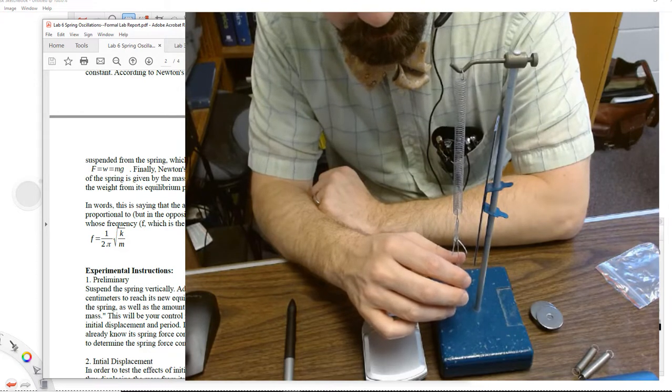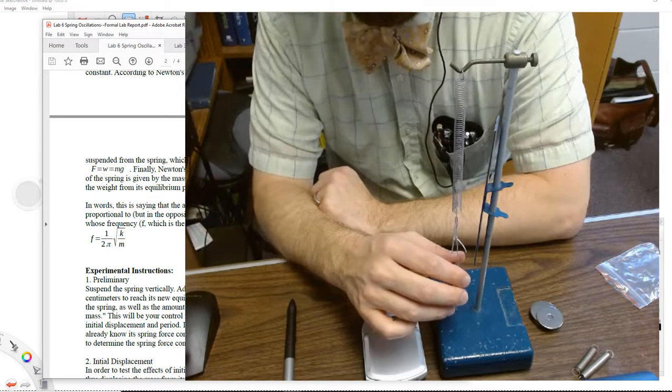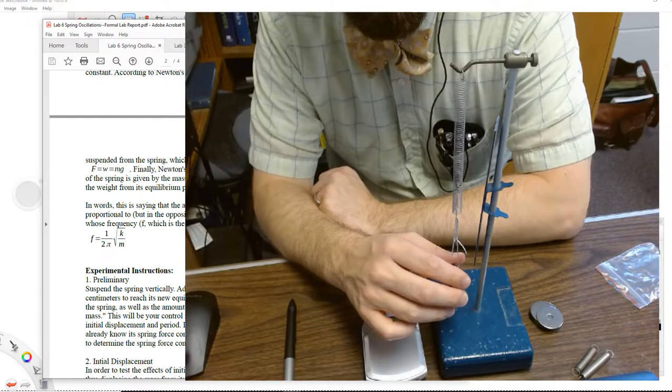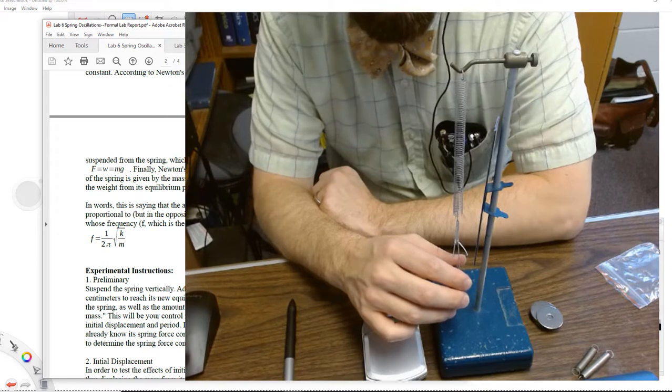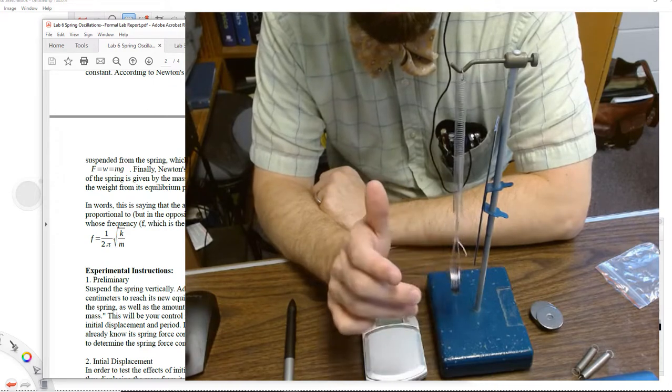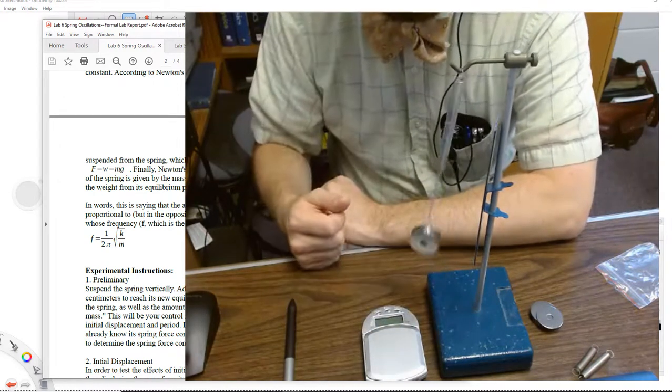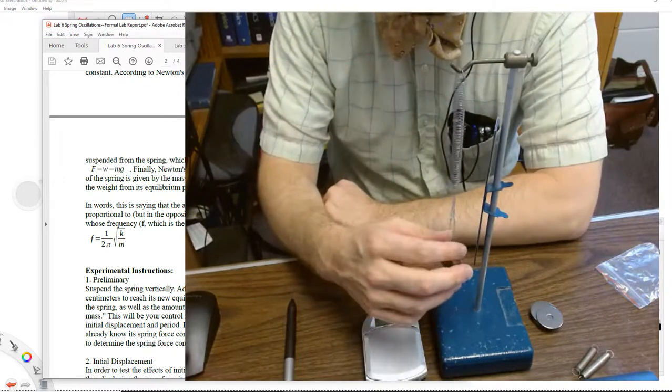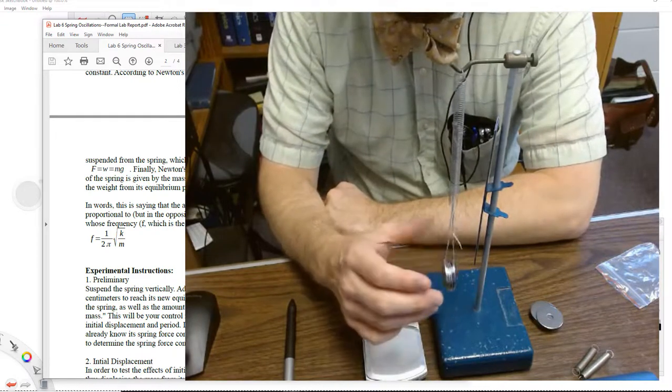So before we get into timing stuff, one of the things is, what exactly are we timing? The answer is complete oscillations. If I release it, it's going to go bouncing up and down. You can see it bouncing up and down here. It's also swinging back and forth, which is not so good. We really just want it to bounce up and down like this.